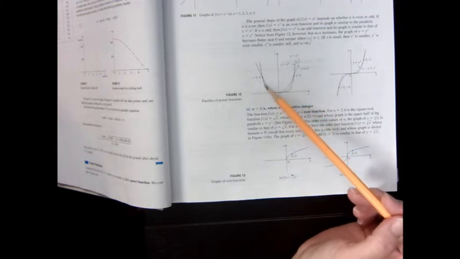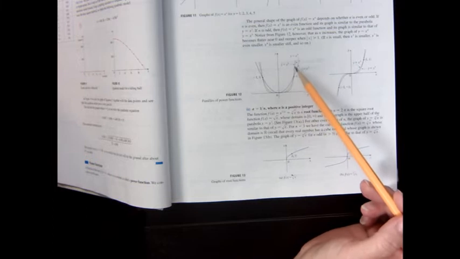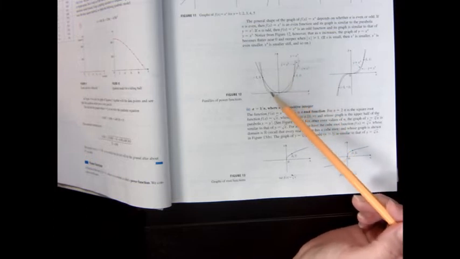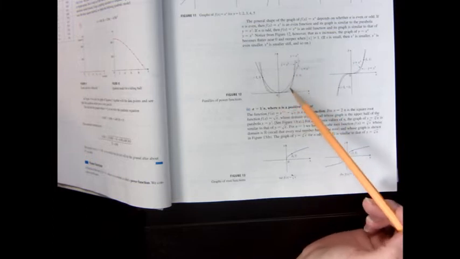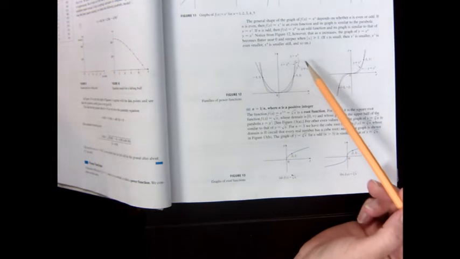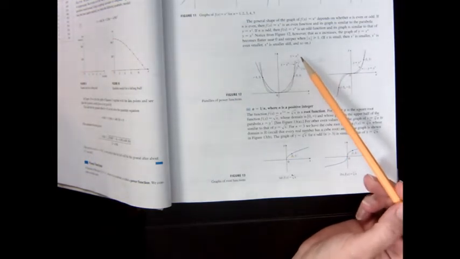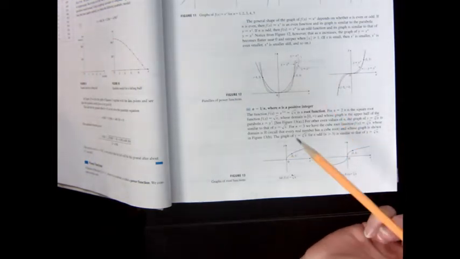And you can see as my exponent increases, my parabola actually gets wider and flatter. So my y to the fourth is my red, and my y to the sixth even a little more. And that's what happens when it's an even value for your power.